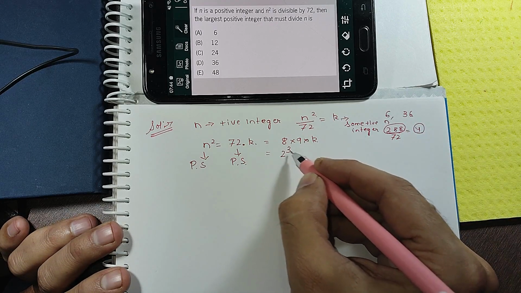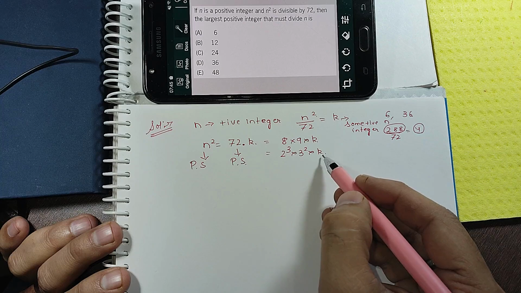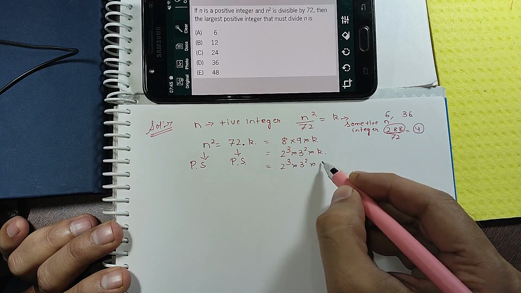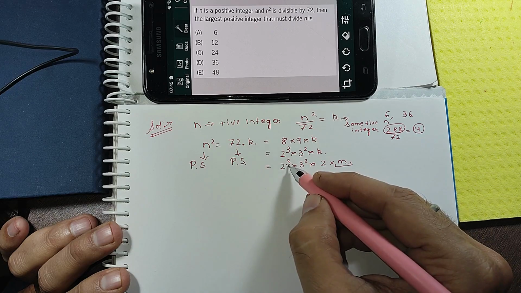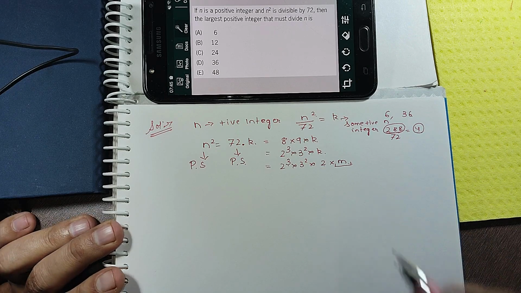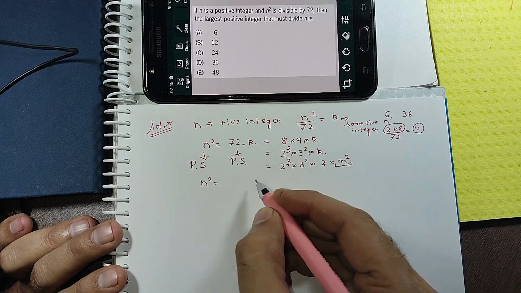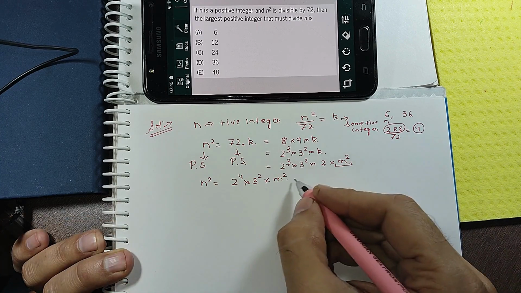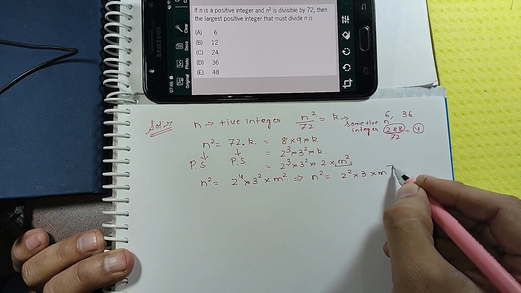So this is further 2 cube into 3 square into k. Now since it is a square, it must be in the square form. This is cube, so 2 cube into 3 square multiplied by 2 into some value m, fine. So k should take the value, 2 has to be there because it should make the power even, fine. So k can take a value of 2m, right? Now 2m square, because it also has to be in the square form to be a perfect square. Now n square is equal to 2 raised to power 4, 3 square into m square, right? Or I can write this in the form n square is equal to (2 square into 3 into m) whole square, right?